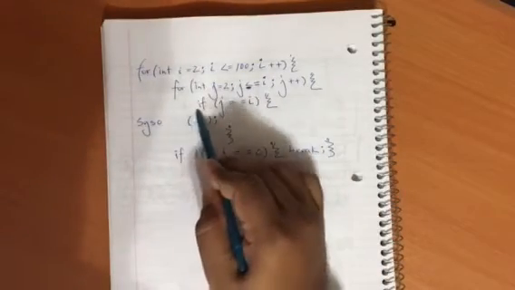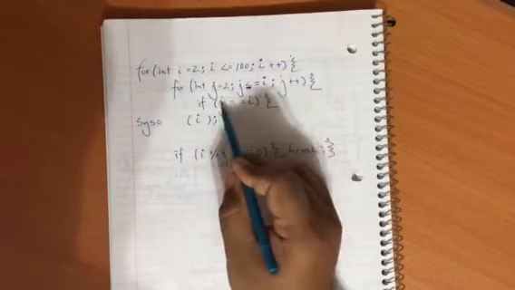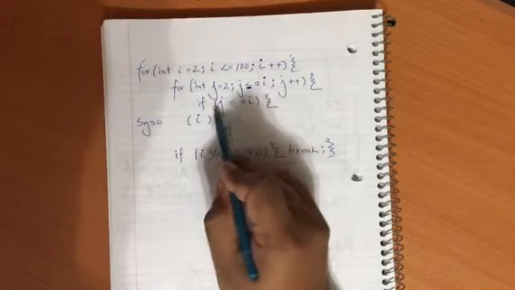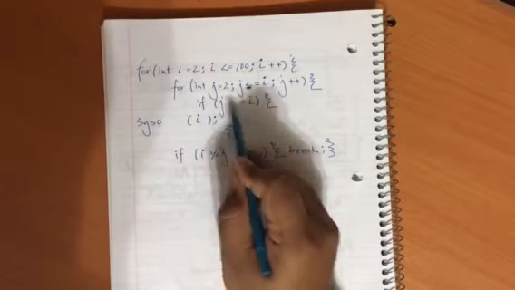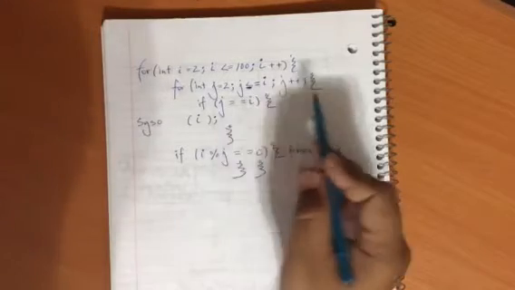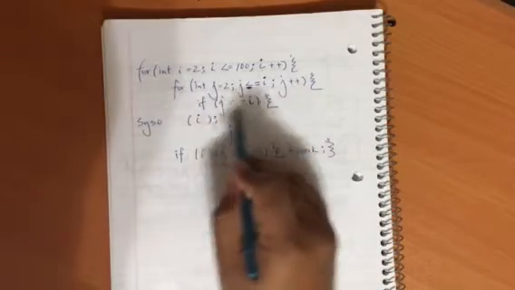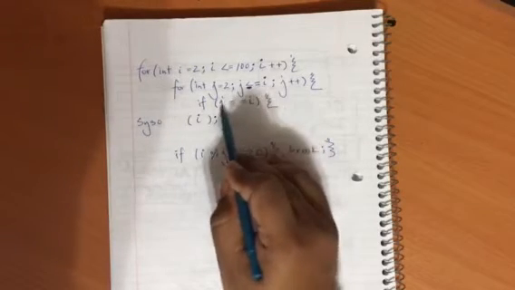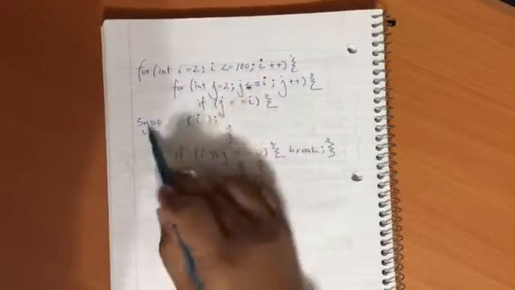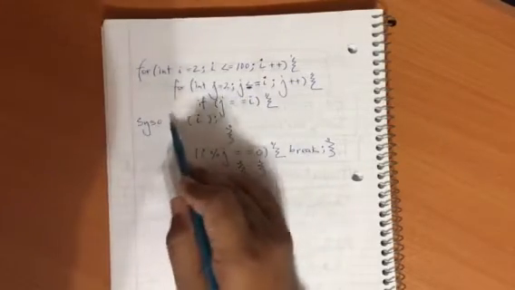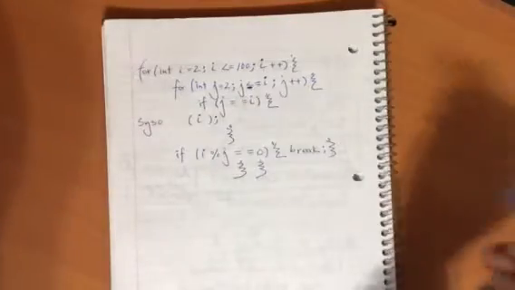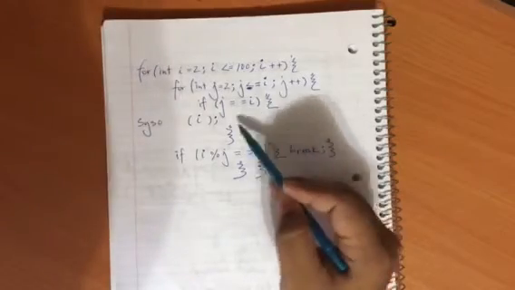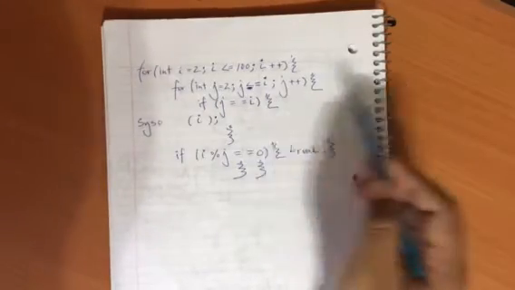Then on the third line we have if j == i. When you have two equal signs, that means j is equal to i, right? If this condition is satisfied, if it's true, j equal to i, we print i. That is System.out.println(i). The third bracket here closes from here to here, right? So I put 3, 3.